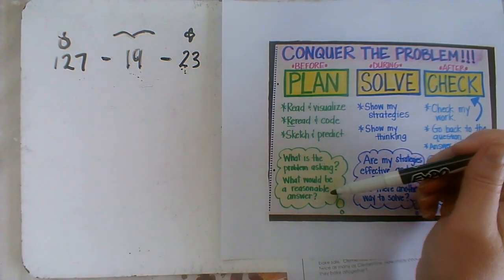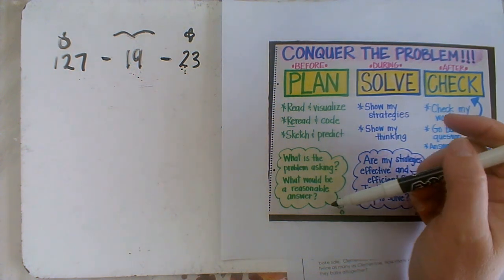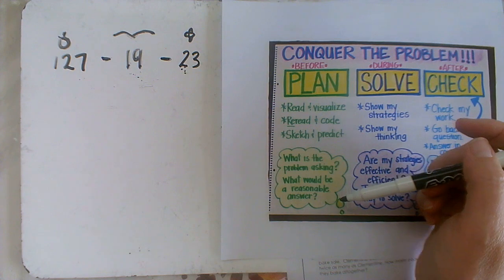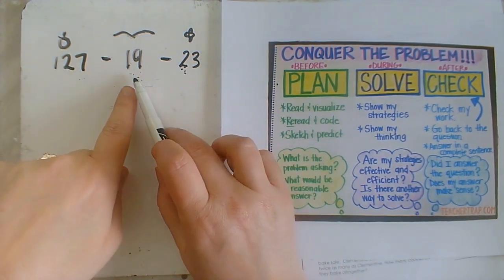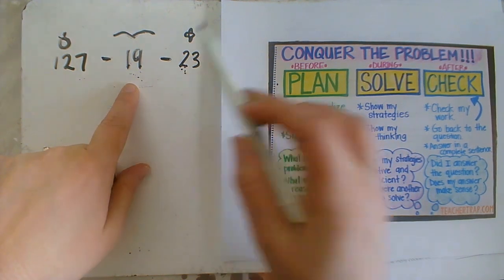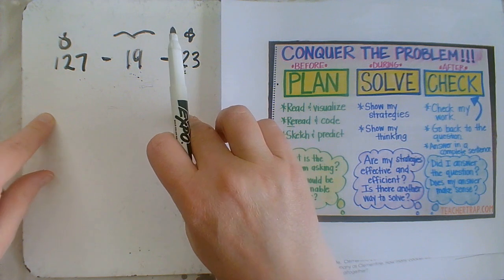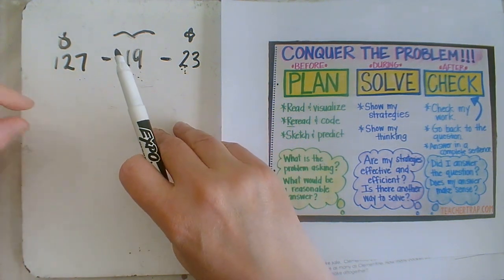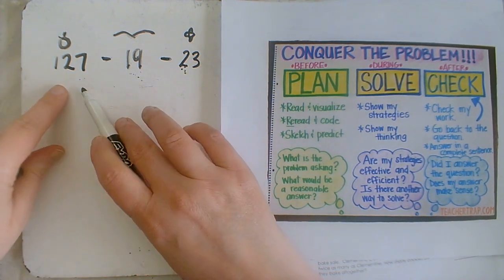And what would a reasonable answer be? There's that word reasonable that we've used in class before, and I know that I can estimate to kind of find out about how much, right? So when I look at these numbers, and I'm just doing all of this in my head, I'm going to write it on here so that you can see my thinking. But when you're doing your estimating, you can show me your estimate, or you can just do that part in your head.